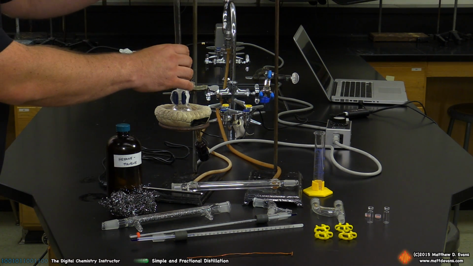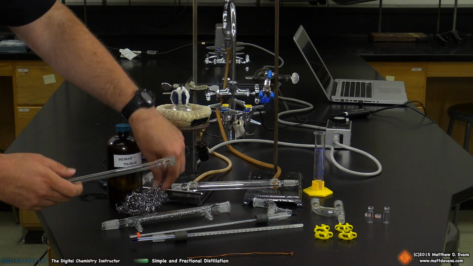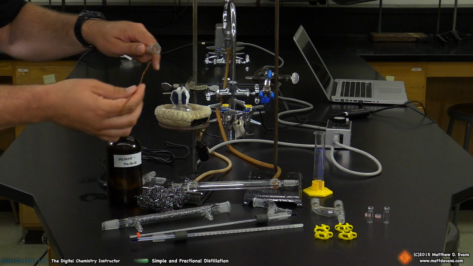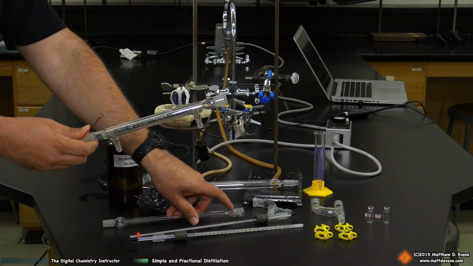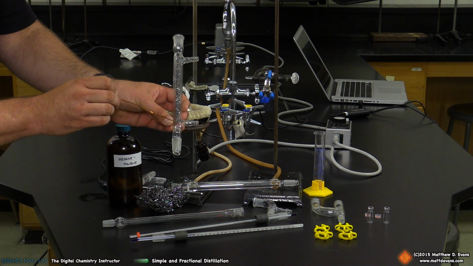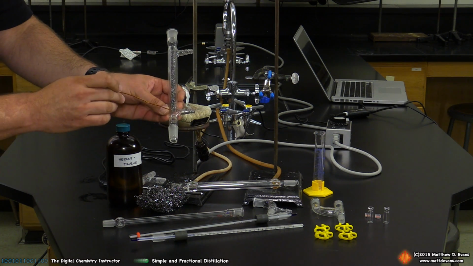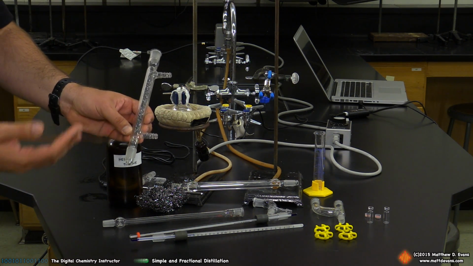Now, the way to stuff this column with the steel wool is just to take little bits at a time of the steel wool and kind of ram it gently inside this fractionating column. I've already done this ahead of time. This is not a true fractionating column, but it still works. You can see I've already stuffed this column with steel wool, such that you don't want it real tight in here. You just kind of want it to go from the bottom to the top. That's a good setup. And again, this is for fractional distillation.